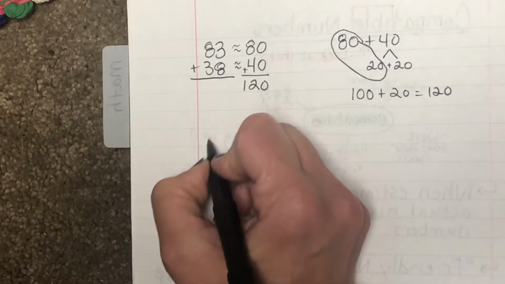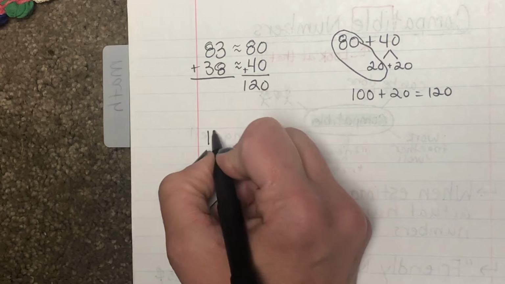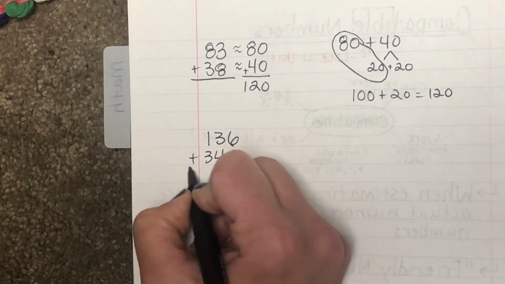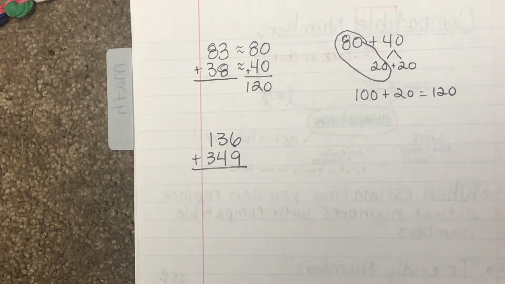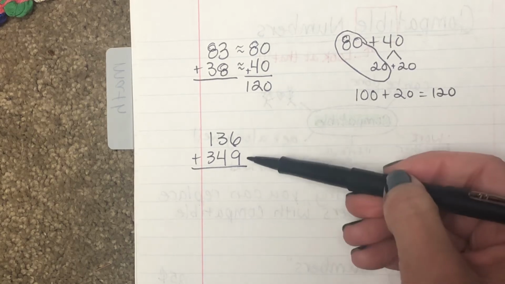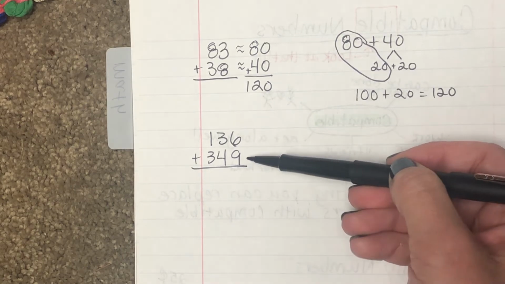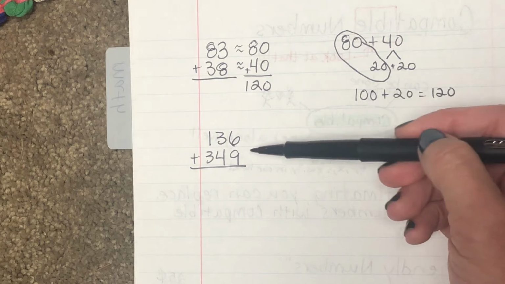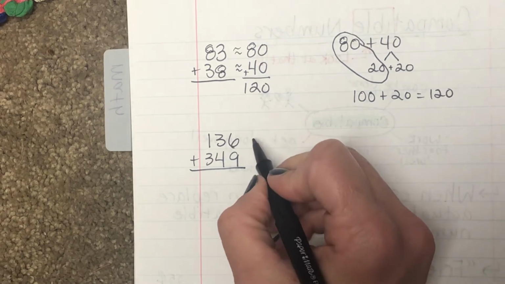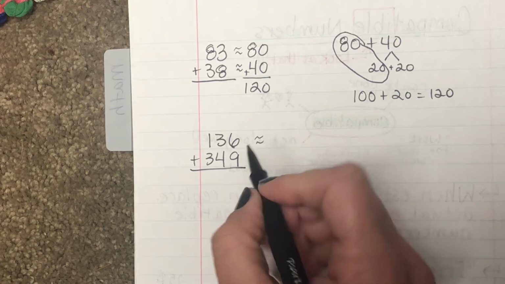Another example. Here's 136 plus 349. Sure, I could round this down to 100 and I could round this down to 300, but maybe there is a closer estimate and I can just use numbers that are compatible, numbers that are going to be easy to work with together, such as rounding these to the tens.